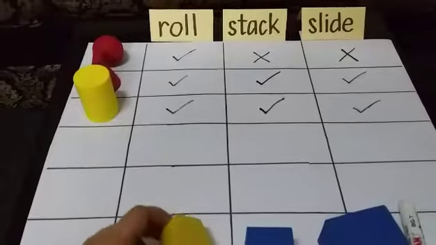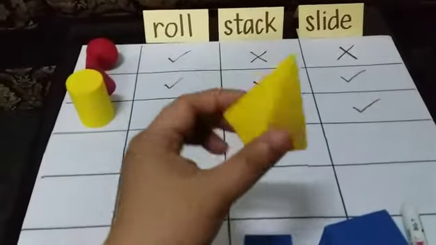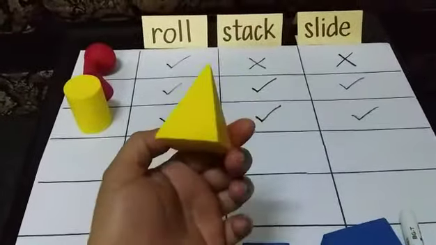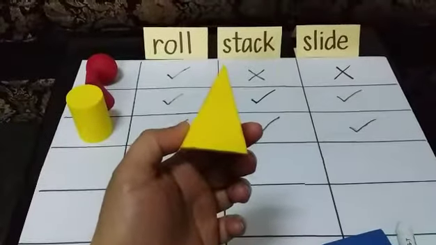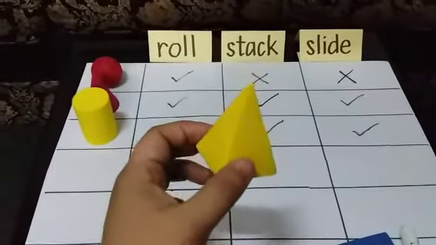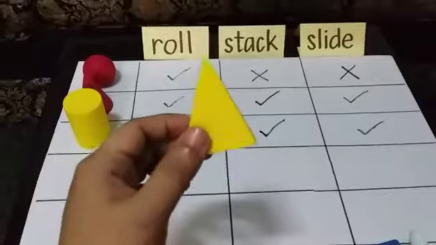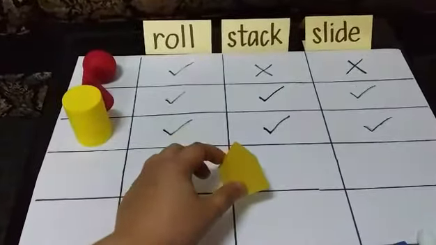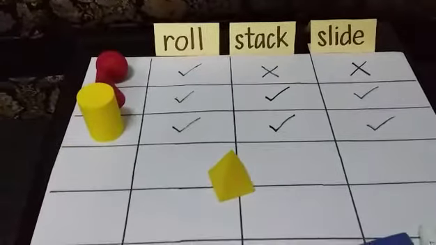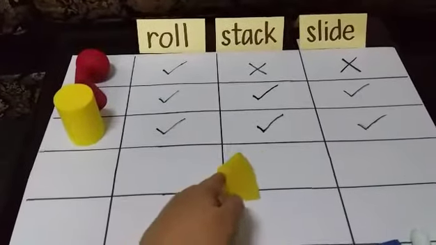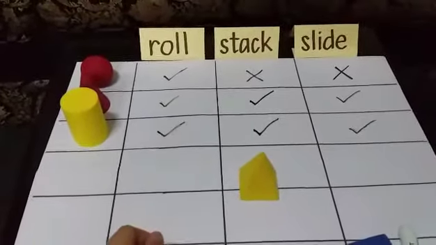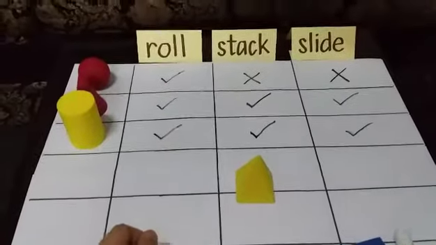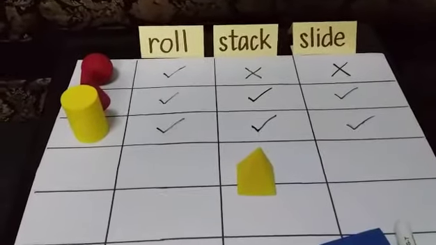Let's go to the next shape. This is pyramid. Yes, this is a pyramid. Now, let us see if this pyramid could roll. If I put it on a table like this and push it a bit, what happened? Did it roll? No, it didn't.